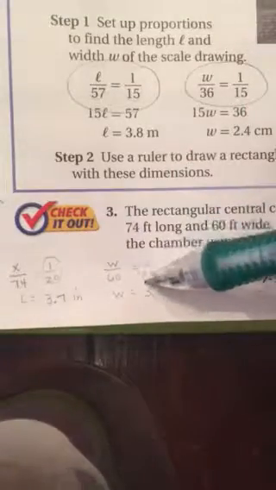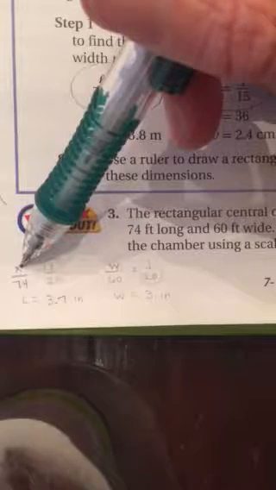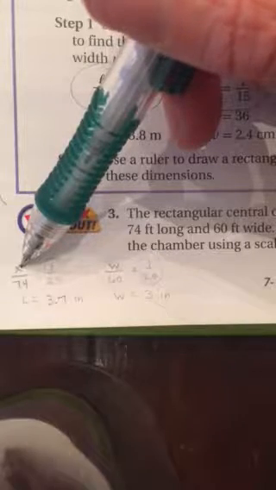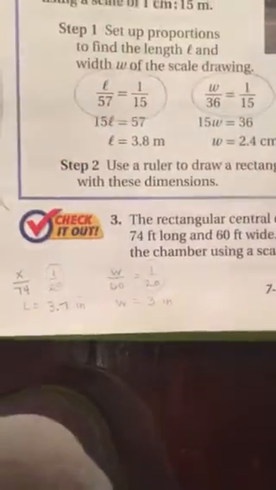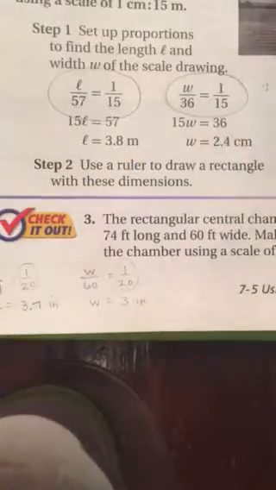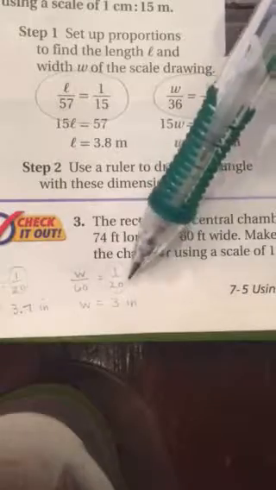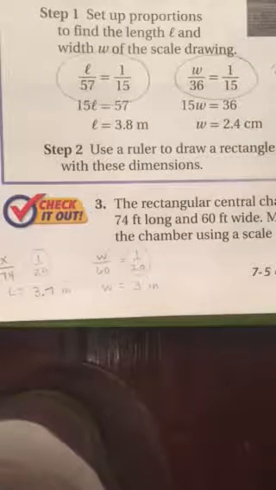And on the left side of both, using the smaller to larger approach, just like this, I put the X that we need to know, which is our length for our scale drawing, and then underneath it is the length of the actual Lincoln Memorial chamber. And then I did the same thing with the width. The width of my scale drawing is to the width of the chamber as 1 is to 20. That's the proportion. Then I solved for length and solved for width, and I think that's pretty self-explanatory.